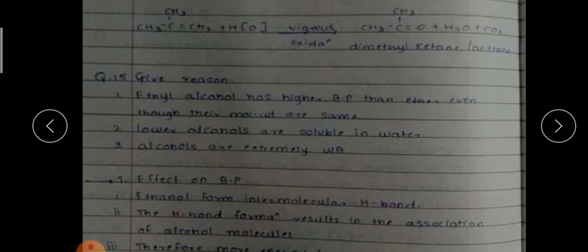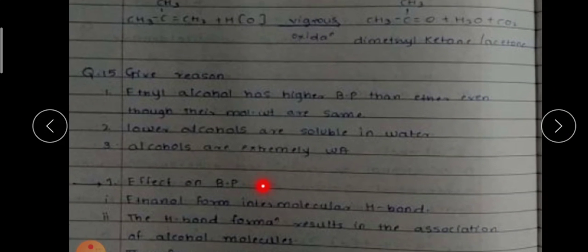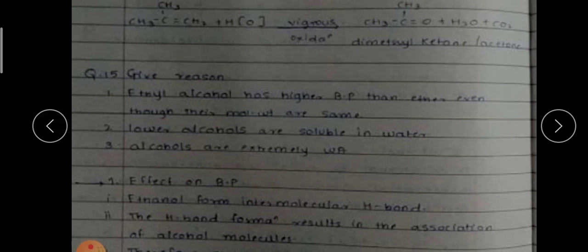Then give the reasons. Ethyl alcohol has a higher boiling point than ether, even though their molecular weights are the same. Lower alcohols are soluble in water, and alcohols are extremely weak acids.